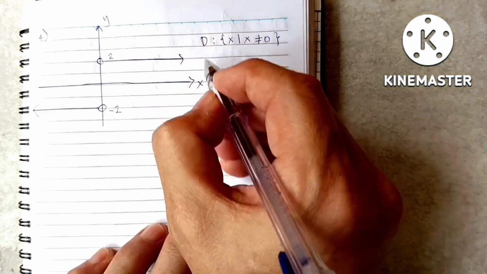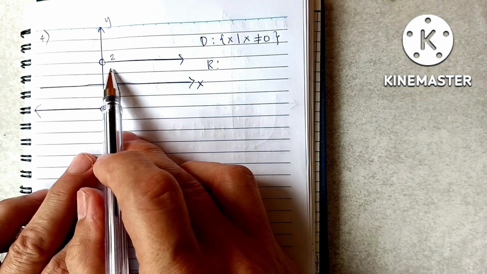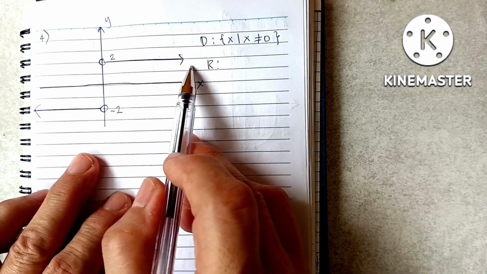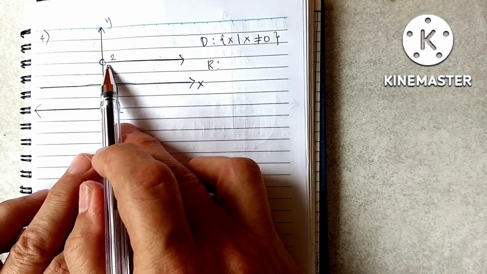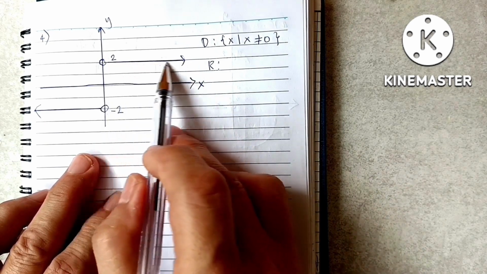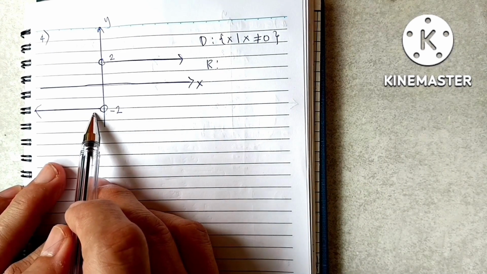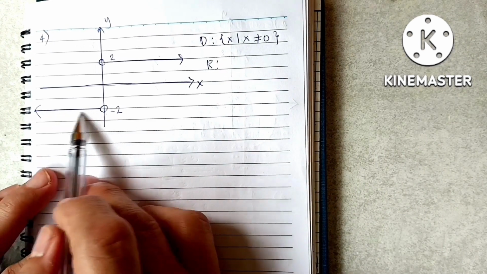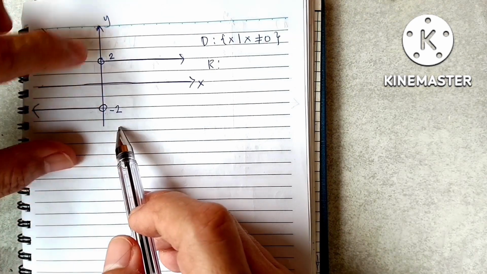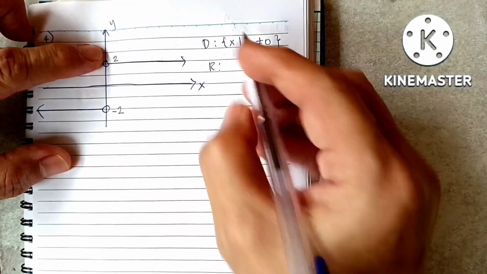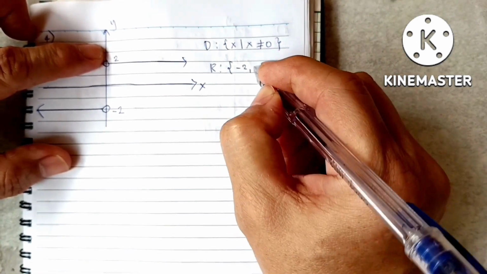0 lang ang wala. On the other hand, for the range naman, notice that when x is positive or greater than 0 on this side, our range can only be positive 2. Ito lang ang range natin, no? On the other side, when x is less than 0, our range can only be negative 2. And therefore, dalawa lang ang range natin, no? Negative 2 and 2. So, negative 2 and 2.